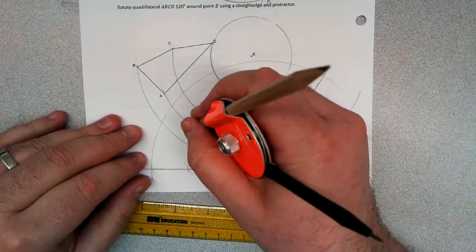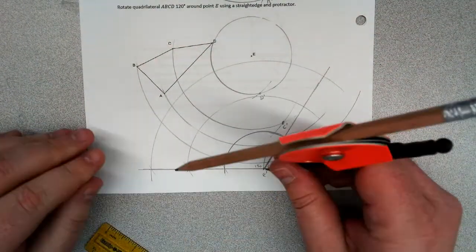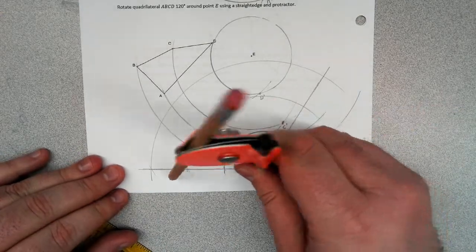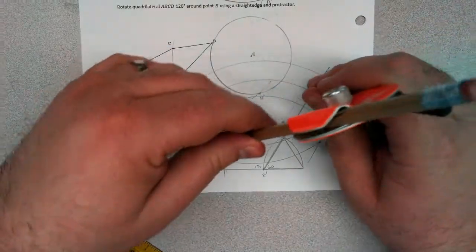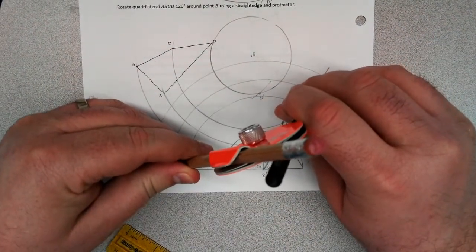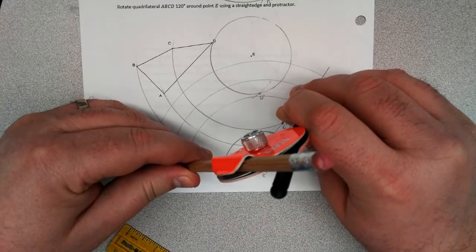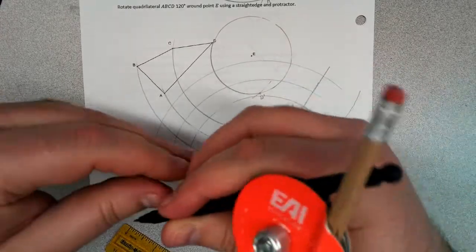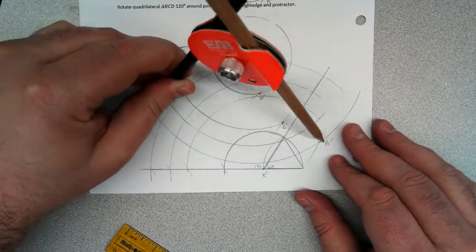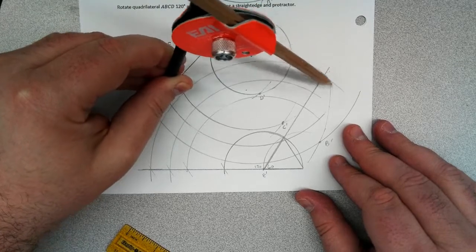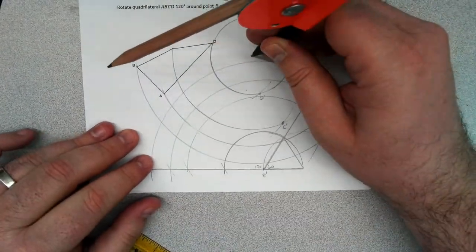Circle around A, get rid of that guy right there. Okay, come on over to point E prime, measure my width. Mark it off. And actually, I didn't make circle A long enough.